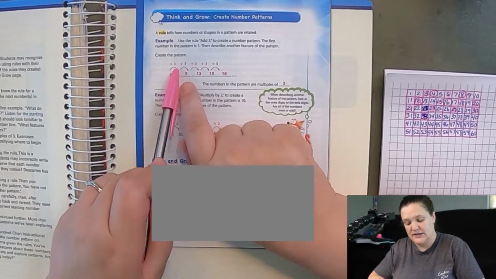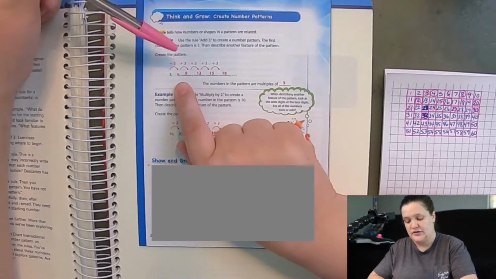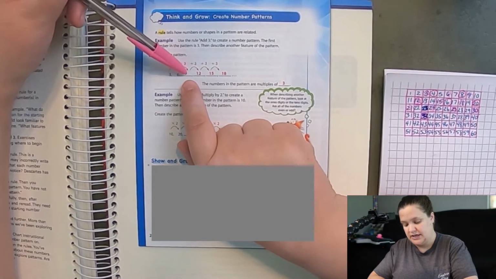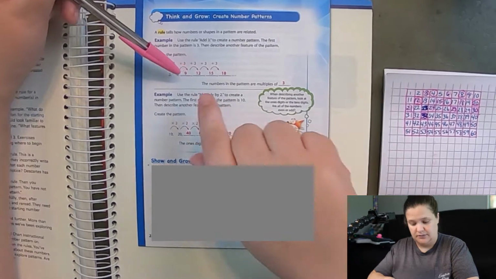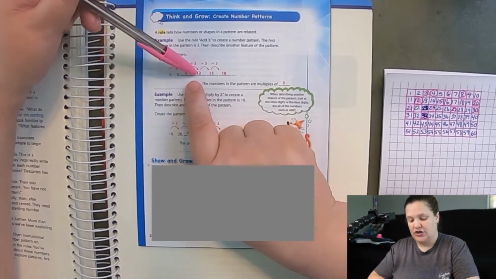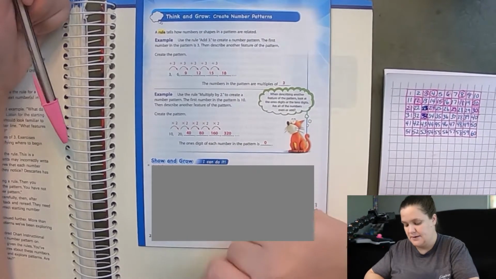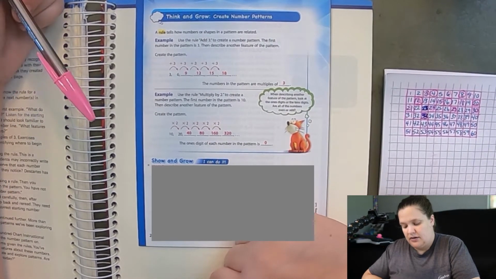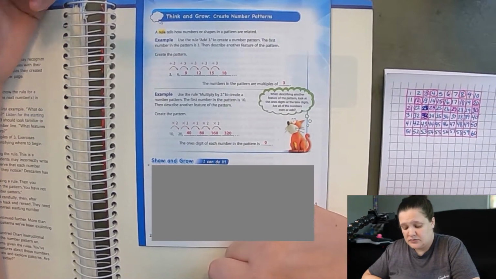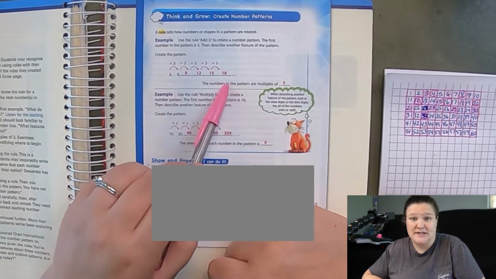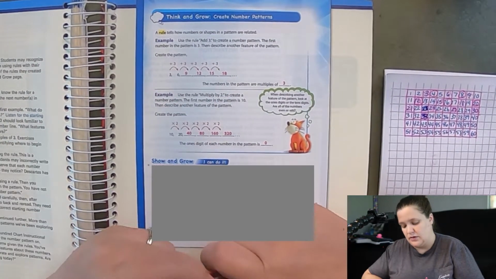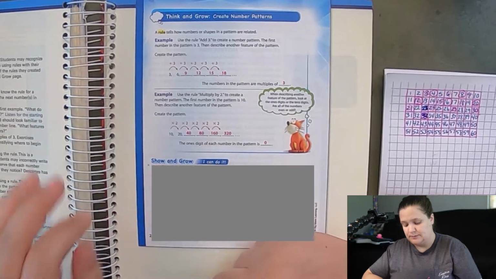So 3 plus 3 is 6. Then you're going to do the next one. 6 plus 3 is 9. And you're going to do that until you get to the last line. Another feature of the pattern: these are all multiples of 3. So let's look at our other example.